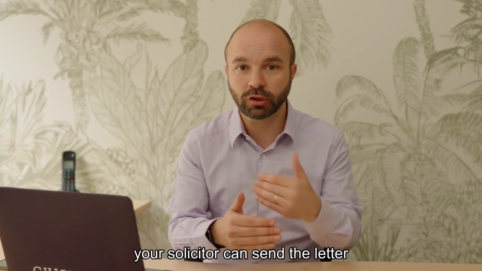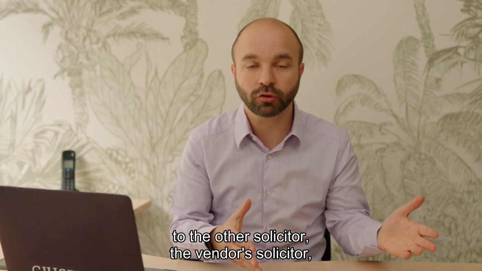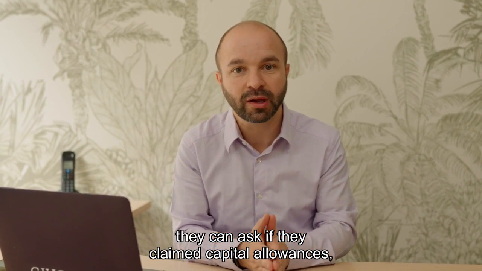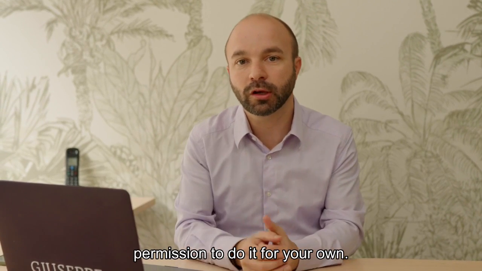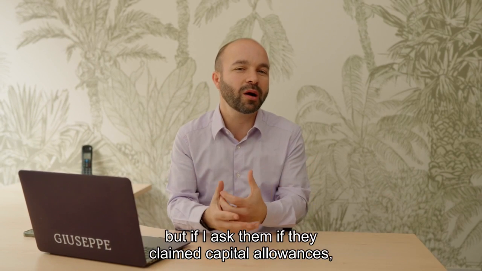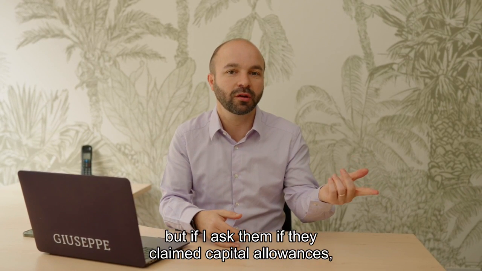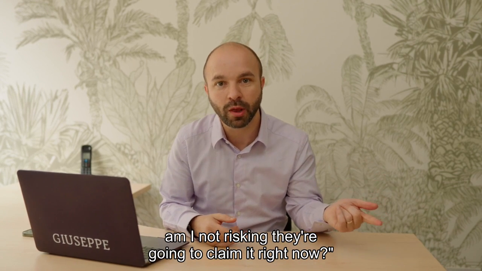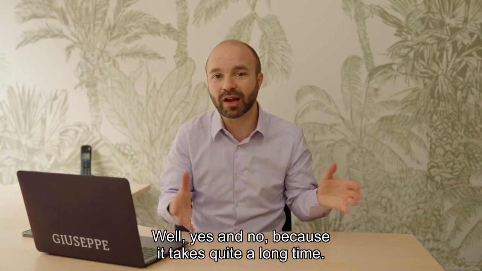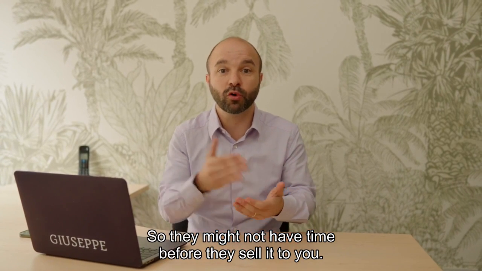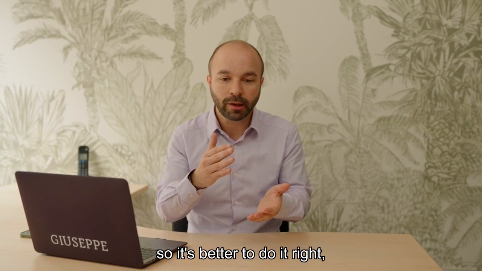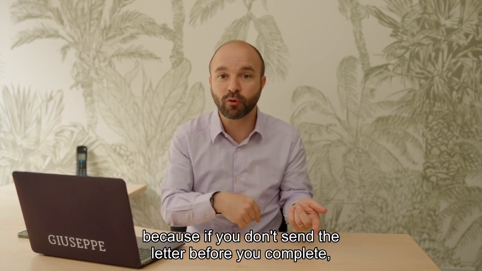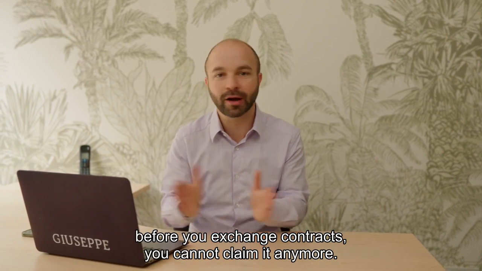So before you exchange contracts, your solicitor can send a letter to the vendor's solicitor. They can ask if they claimed capital allowances, and if not, that means they give you the permission to do it for your own. Some people say, okay, but if I ask them if they claimed capital allowances, am I not risking they're going to claim it right now? Well, yes and no, because it takes quite a long time, so they might not have time before they sell it to you. Or some people don't even know what capital allowances is. So it's better to do it right, because if you don't send the letter before you exchange contracts, you cannot claim it anymore.